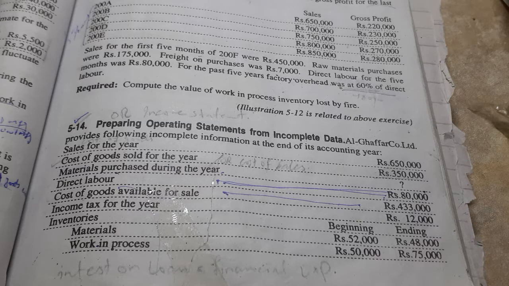Students, today our topic is cost accounting, in which problem 5.14 is showing on the book. Let's read it first. After that, we will solve this problem clearly. Let's start. Preparing operating statement from income data. Al Ghafar Company Limited provides the following incomplete information at the end of its accounting year.